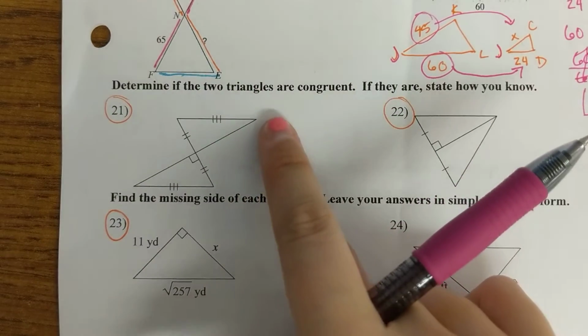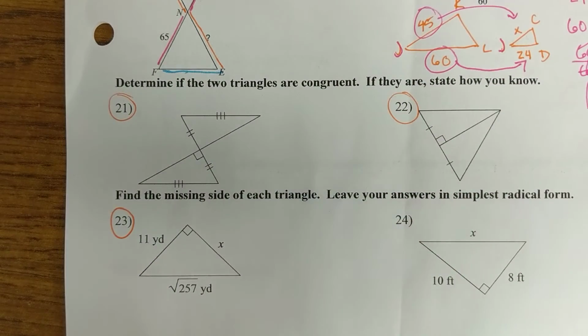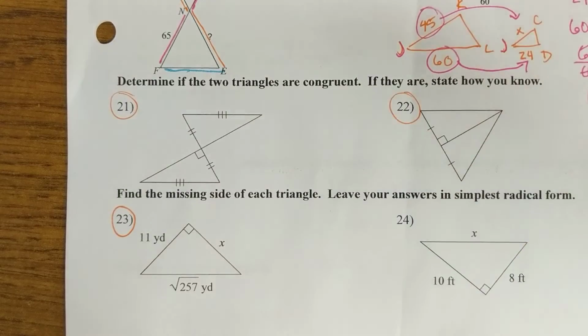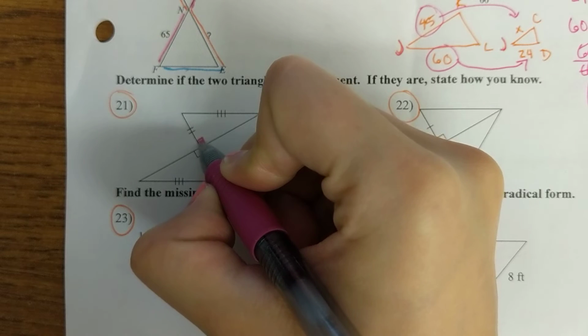Determine if the two triangles are congruent. All right, if they are, state how you know. On your note card, put all of the proofs of similarity, and then separately put the proofs of congruence so you know what those are. Or you could just check the multiple choice and rule out the ones you think it's not. Either way. Vertical angles are always congruent.